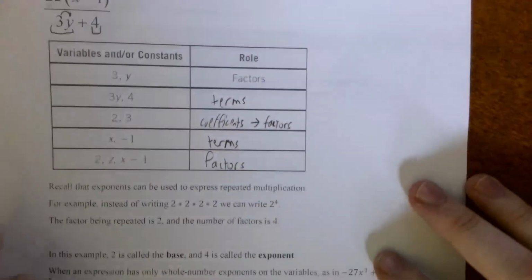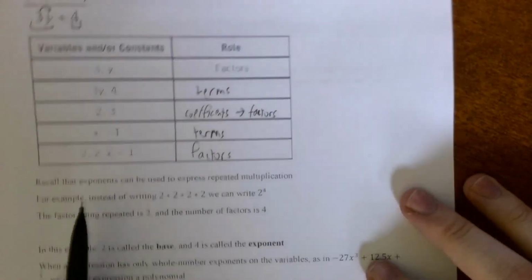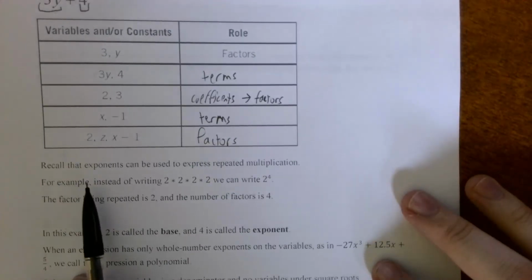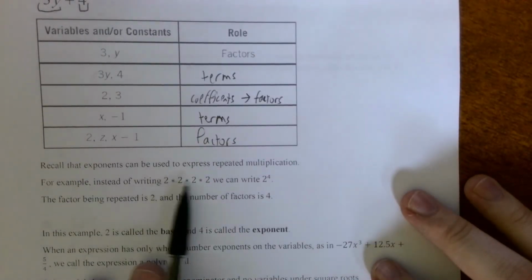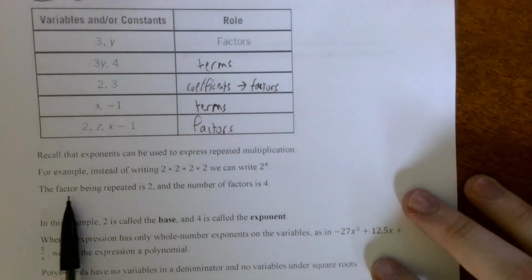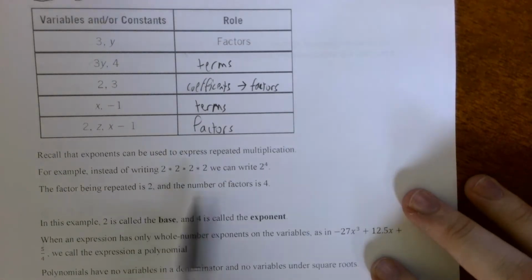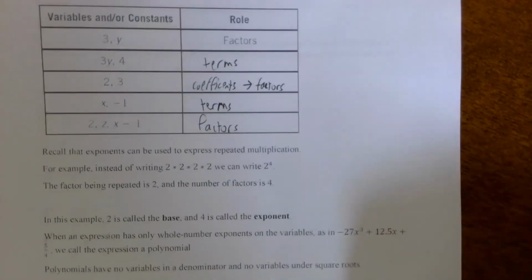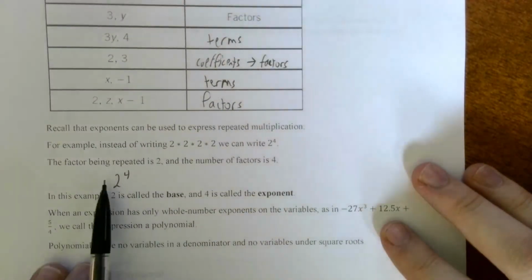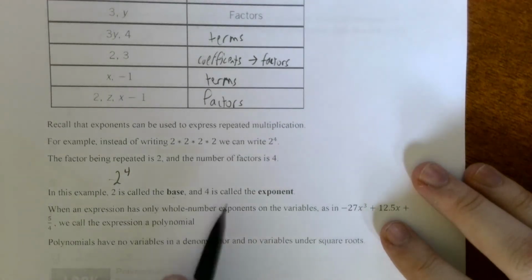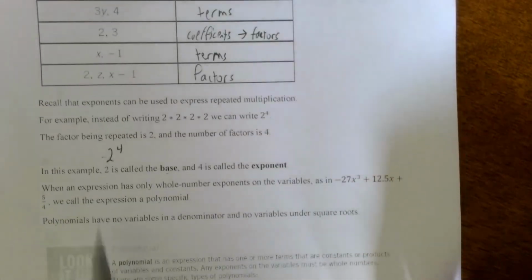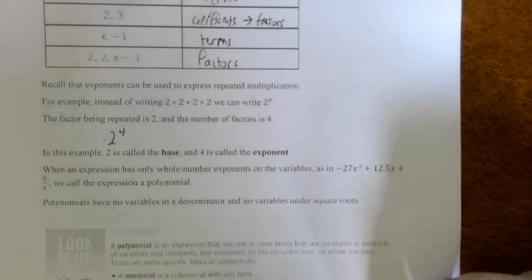Okay. So recall from a previous lecture that exponents are just used to express repeated multiplication. As an example, instead of writing 2 multiplied by itself 4 times, we can just write 2 to the 4th power. So it's just saying the factor of 2 is being repeated, and it's being repeated 4 times. Okay? So if we look at this 2 to the 4th, that big 2, we just call it the base, and 4 is just the exponent.